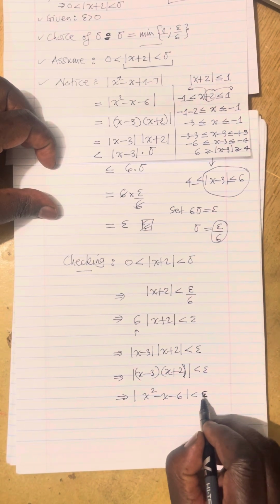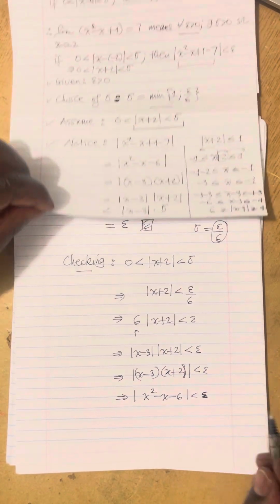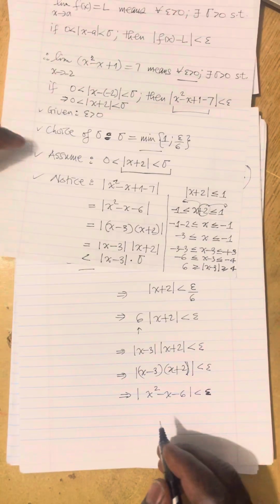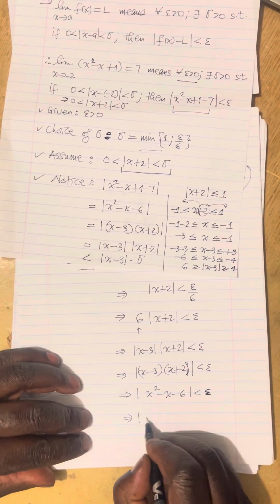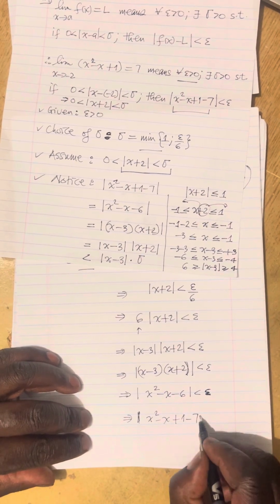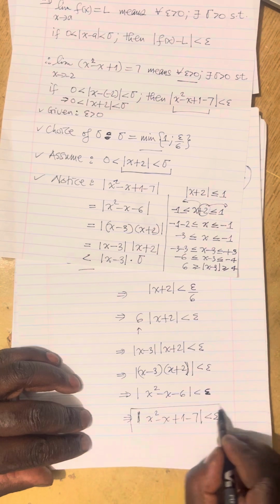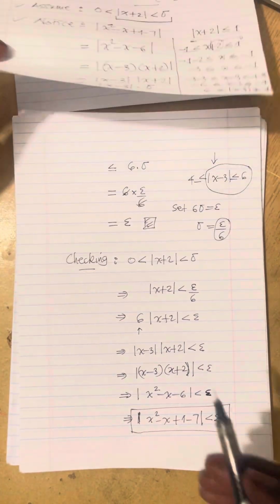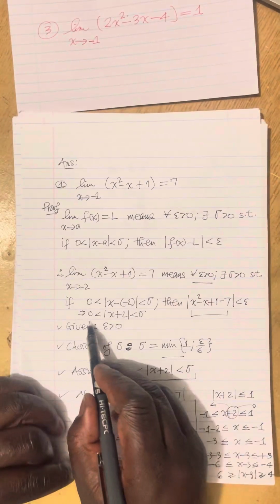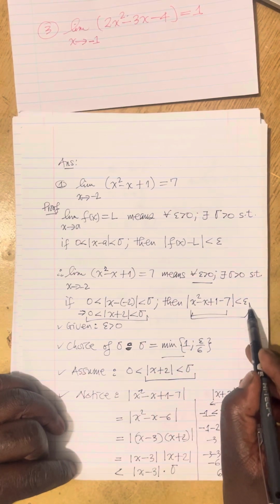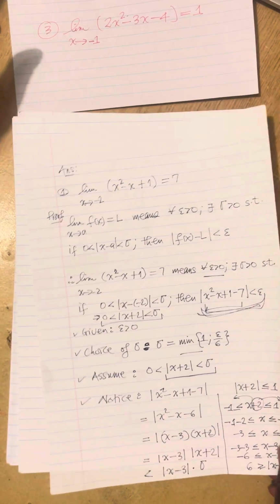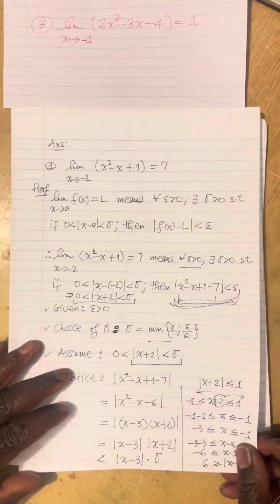Now, take note, minus 6 is actually 1 minus 7 over here. You can see it over here, 1 minus 7. So I'm going to replace it by absolute value of x squared minus x plus 1 minus 7. That's less than epsilon. This is exactly what I wanted to achieve. From this condition here, I've been able to produce this. Remember, from that condition there, I've been able to produce that. And that marks the end of the proof. So in the next examples, I'm not going to do the checking. Please do the checking. Right, let's look at example number 2 now.